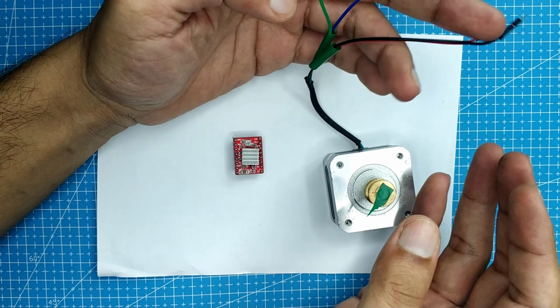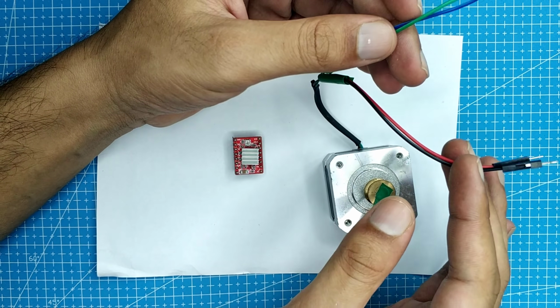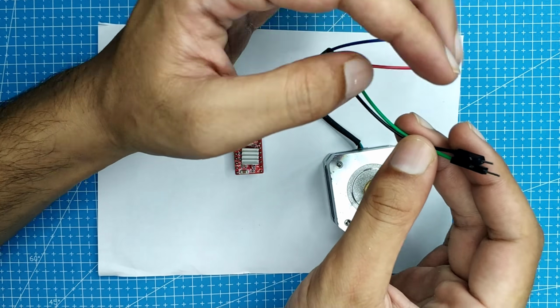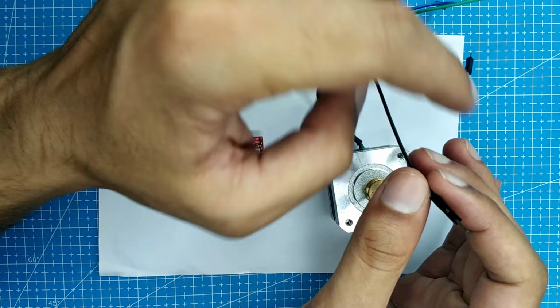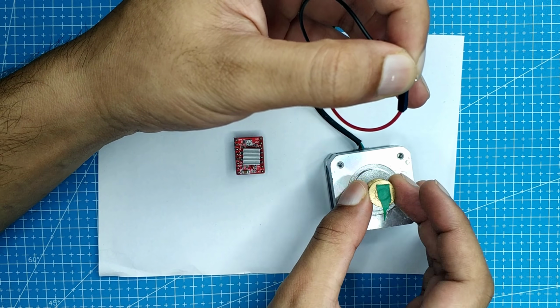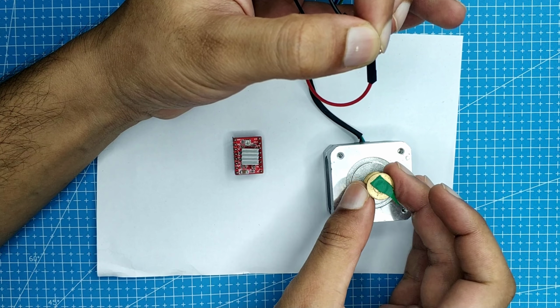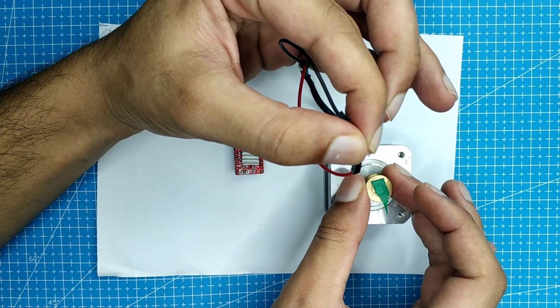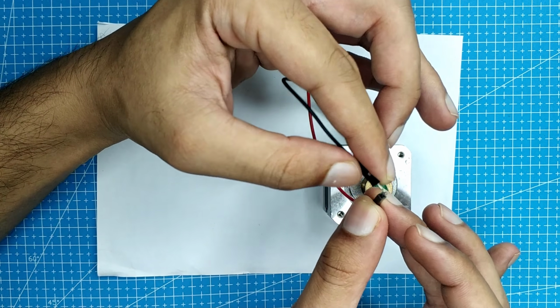We have 2 sets of pins in this motor, so to see which is the set of the pins, we are just going to connect their ends together and then try to rotate the motor. If the motor can be rotated easily, then it means these pins are not connected, so it's not the motor set, so the coil is not here.